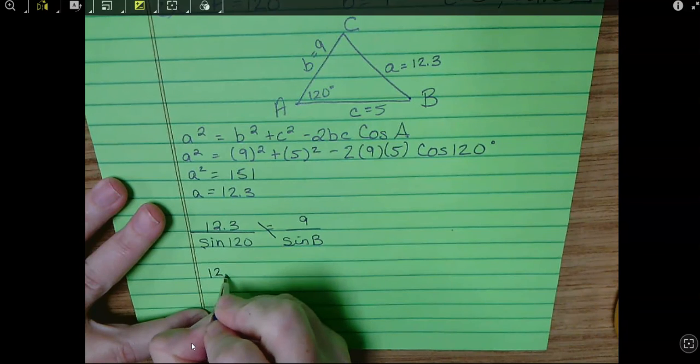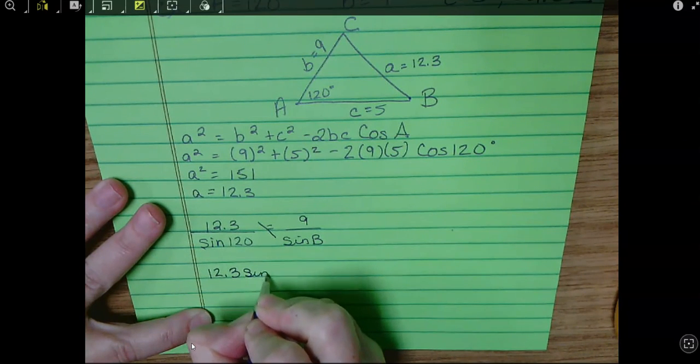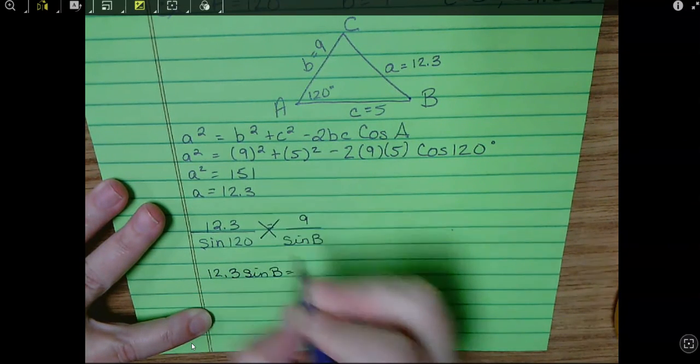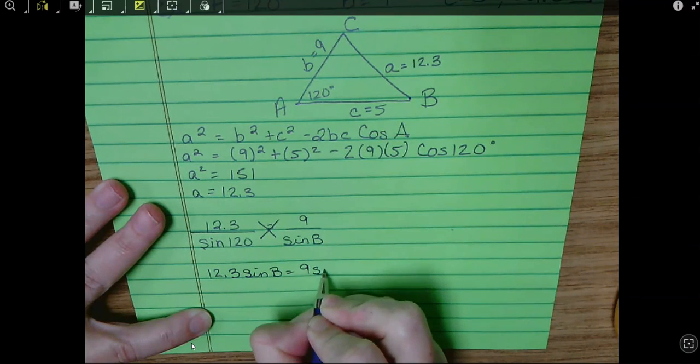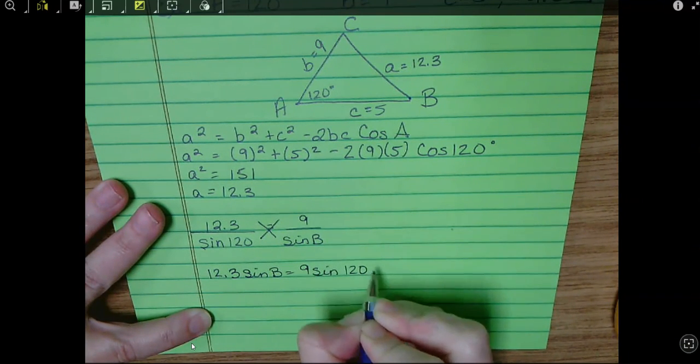We get 12.3 sine of B equals 9 sine of 120.